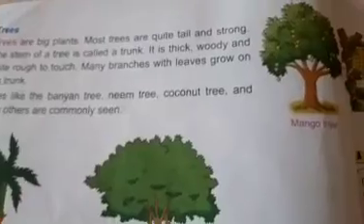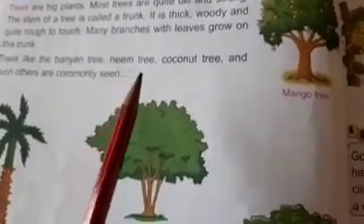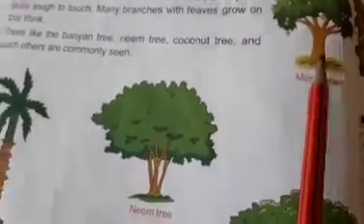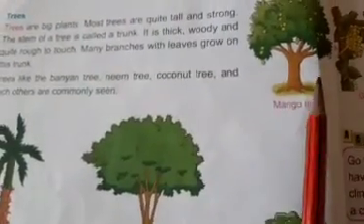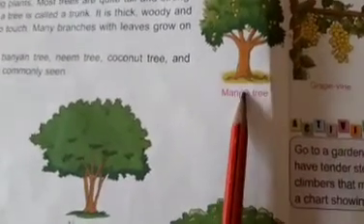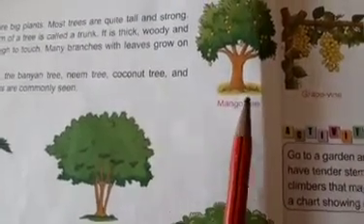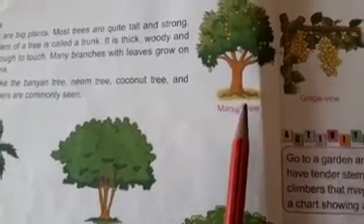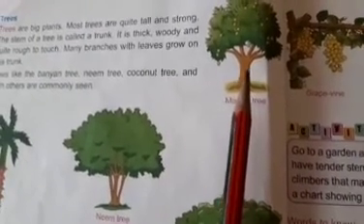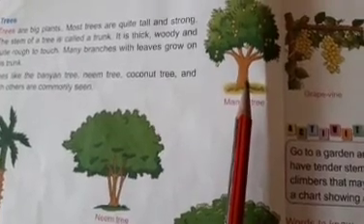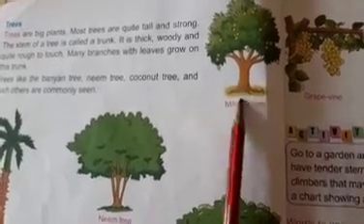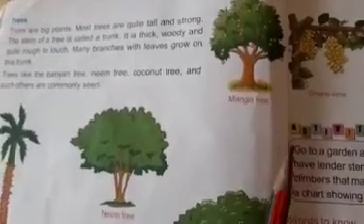Next, trees. Trees are big plants. Most are quite tall and strong.